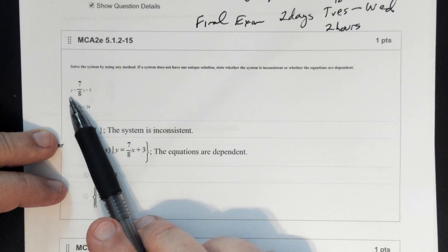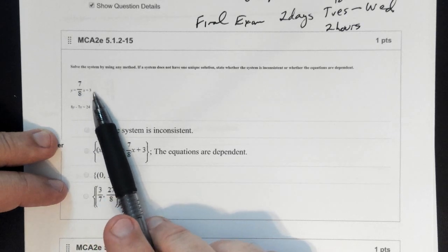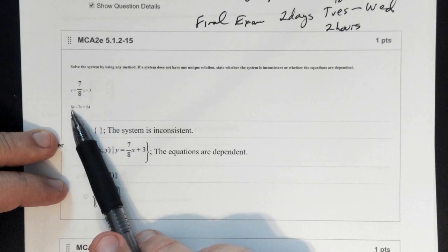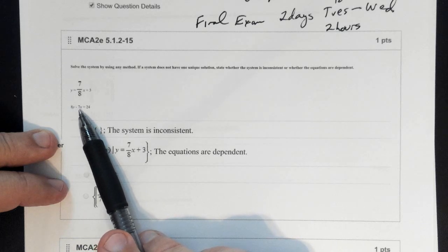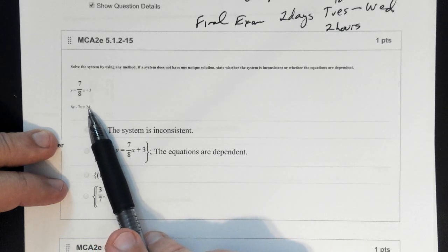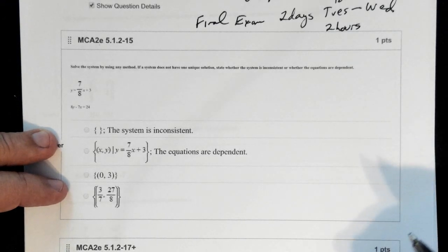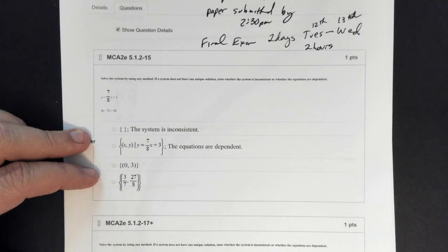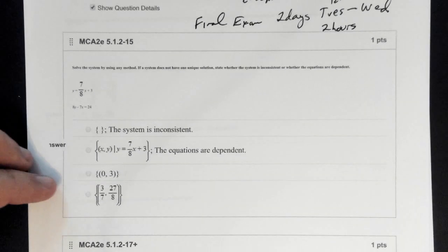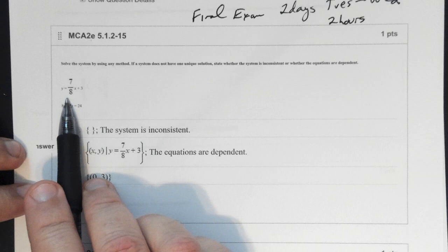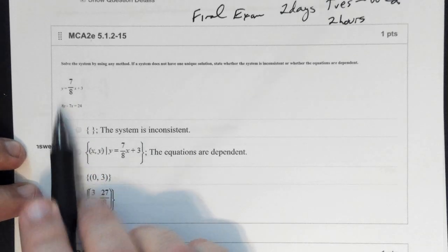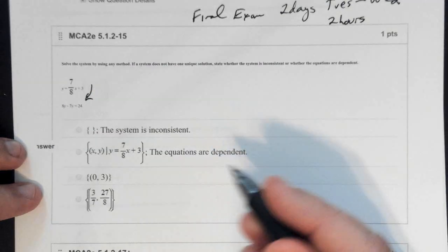Now, so we have this equation, y is equal to 7/8x plus 3, and then this equation that is 8y minus 7x is equal to 24. And you can either use addition or elimination, which is addition, or substitution. Okay? So there is a couple ways, like I said, that you are allowed to hit these. Okay? If you see this and you see substitution, okay, you could use substitution, plug it in there.